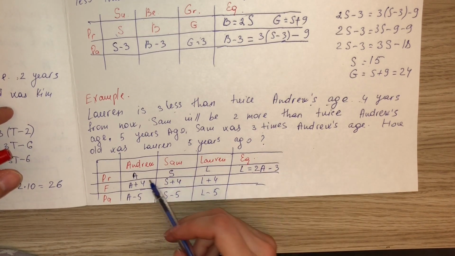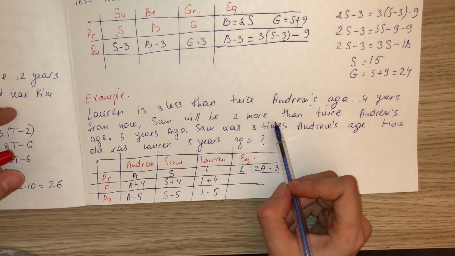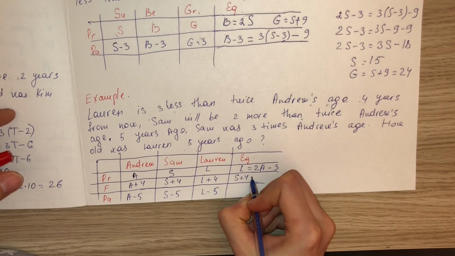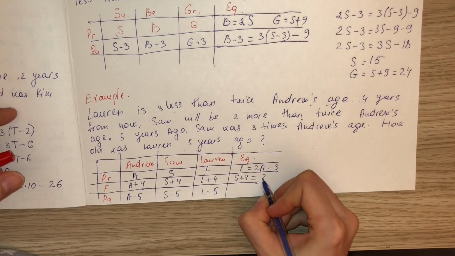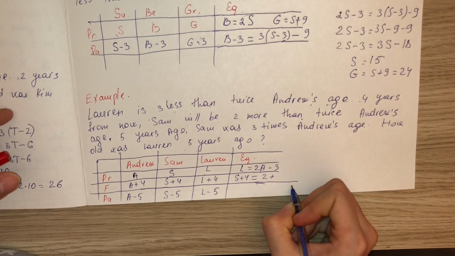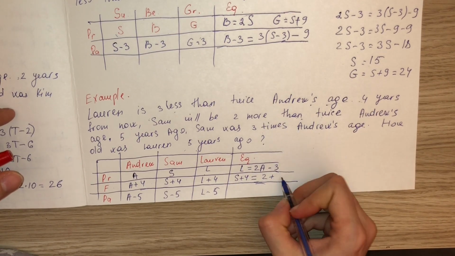And what about 4 years from now? Sam will be 2 more than twice. 4 years from now, Sam will be 2 years more than twice Andrew's age.